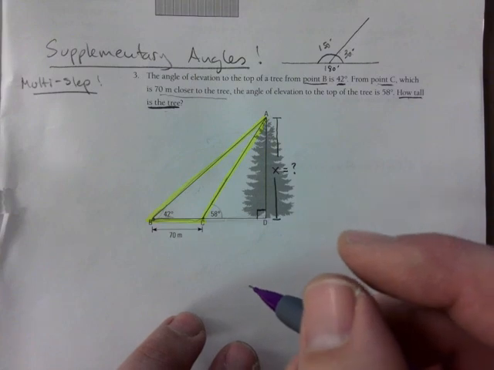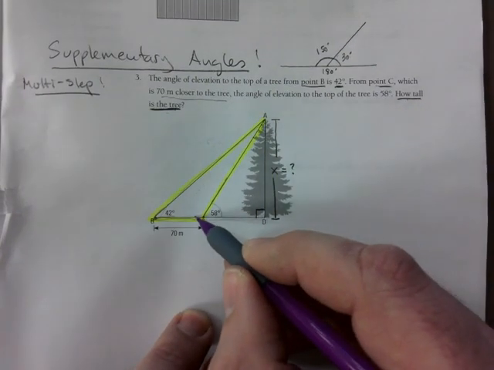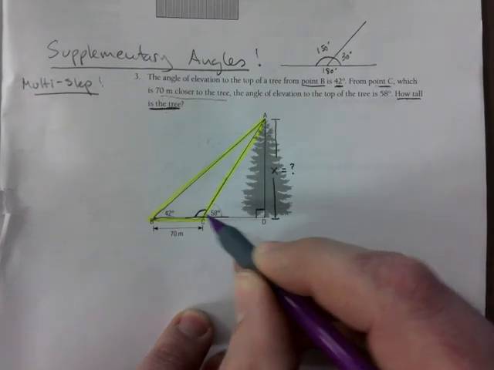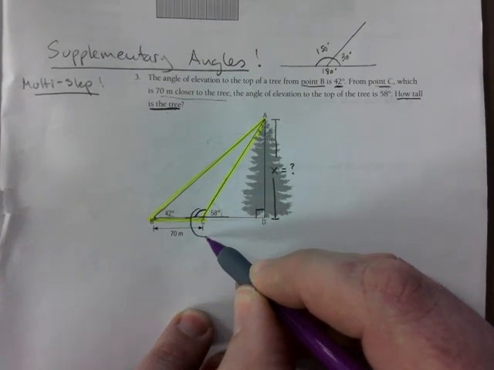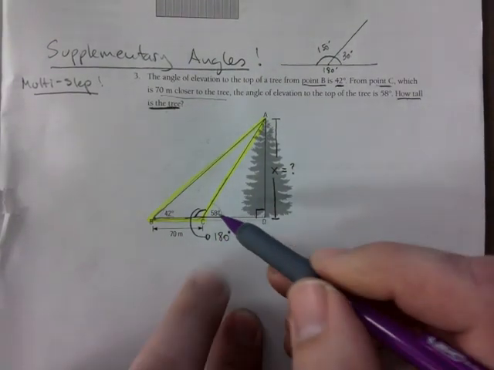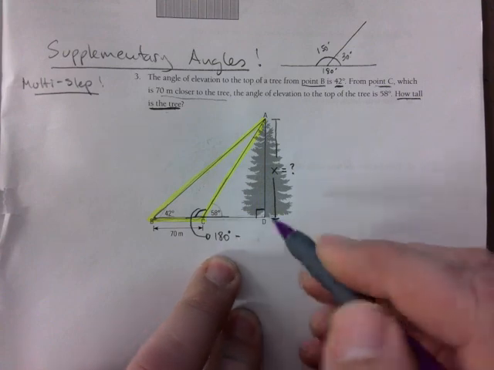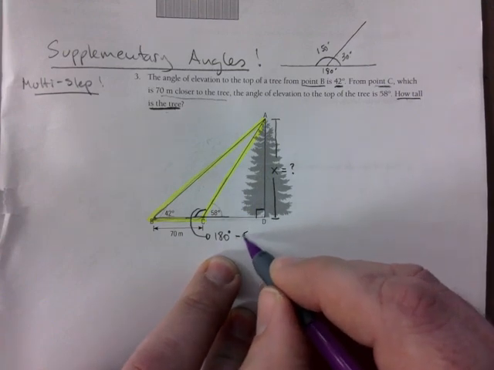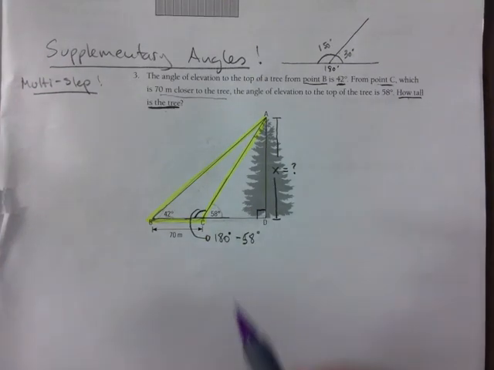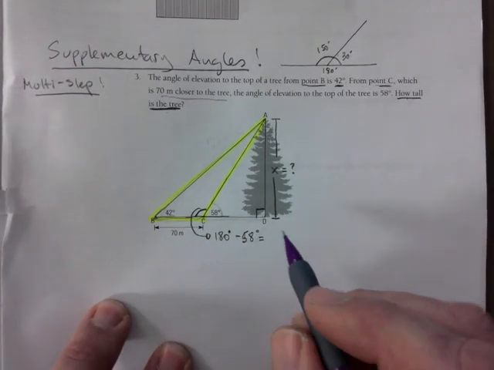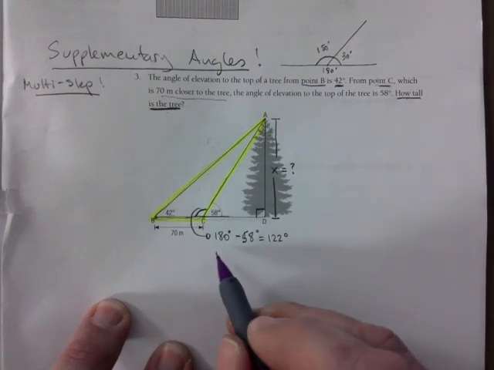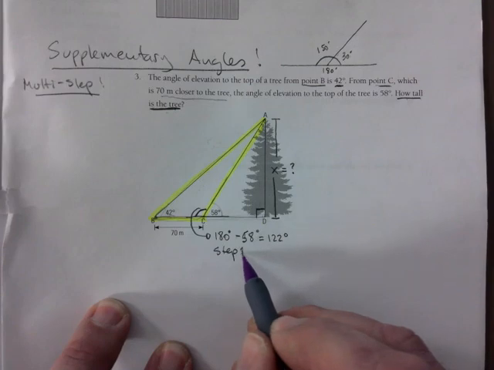And I'm going to break this down into steps. This angle right here, right? It's along a straight line right here. So let's go arrow out. And I will just go 180 degrees minus 58. We're on page 272, okay? So 180 minus 58, that gives us 122 degrees. Okay, this is step 1. Write this down. Step 1.